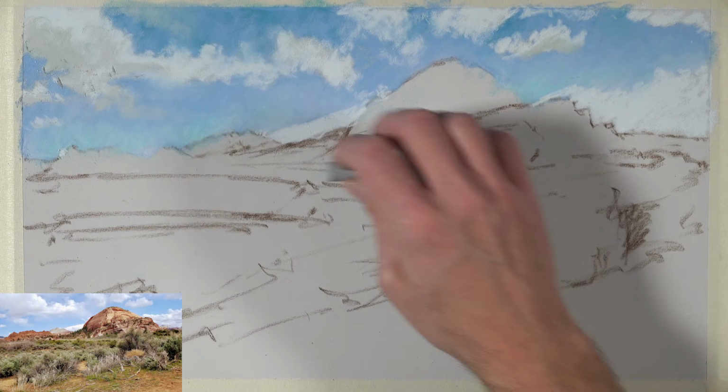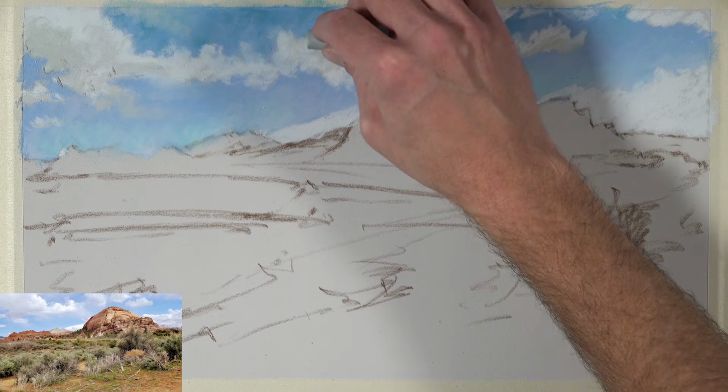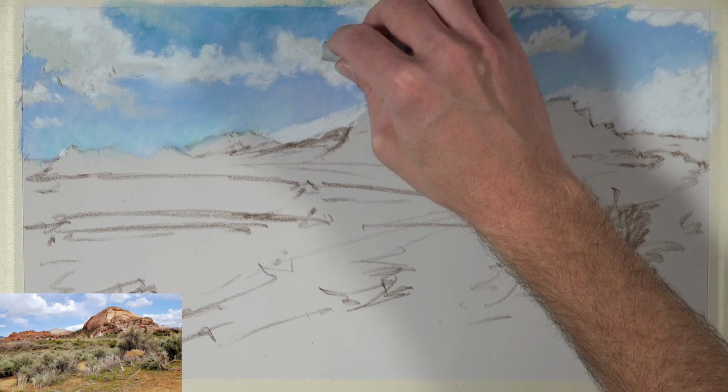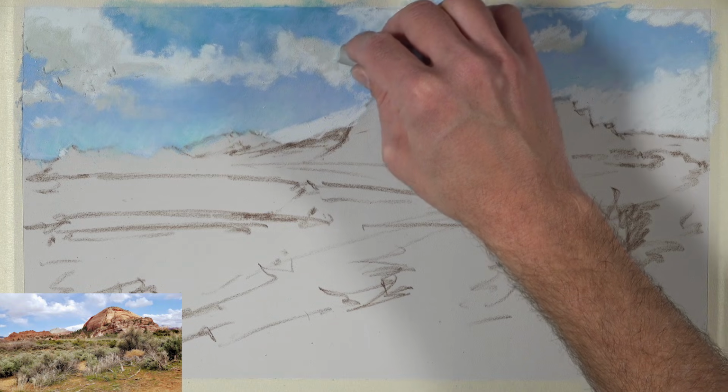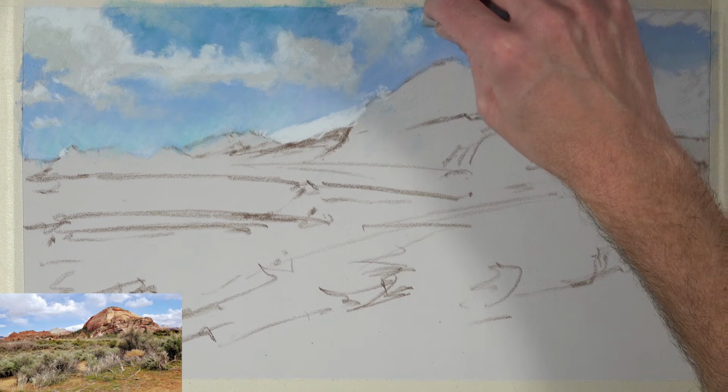This warmer gray acts as a nice initial application. Of course, we'll have to go back in a moment and make some of these shadow areas a little bit darker in value to make them a little bit more believable. There just simply isn't enough contrast with this first application.